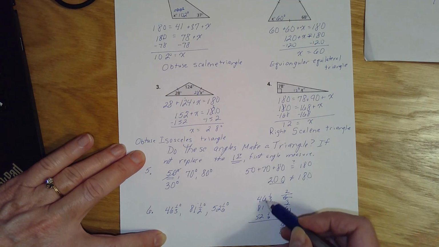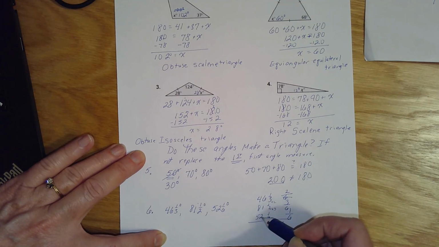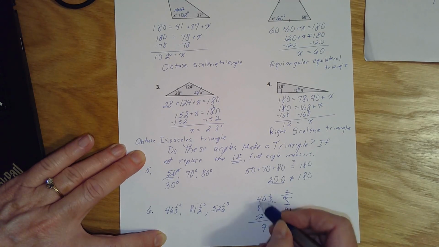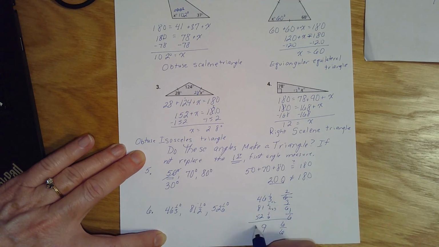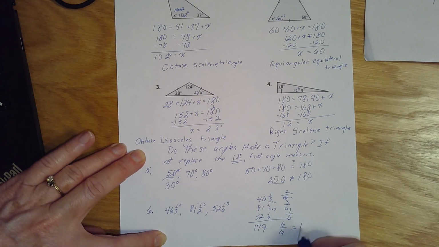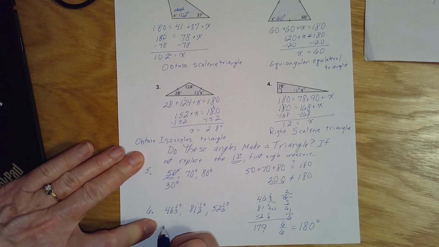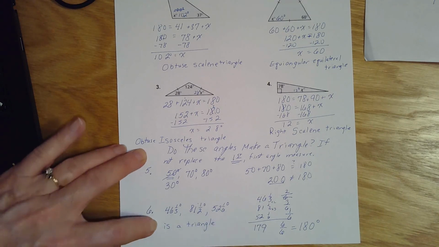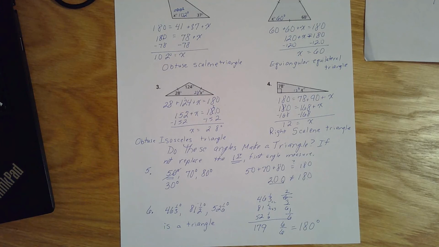6 plus 1 is 7, plus 2 is 9. This is 12, so it's 179 and 6/6 degrees, but I could rewrite that one better to be 180 degrees. So this is a triangle. Okay, those degrees do add up to 180 degrees to make a triangle.